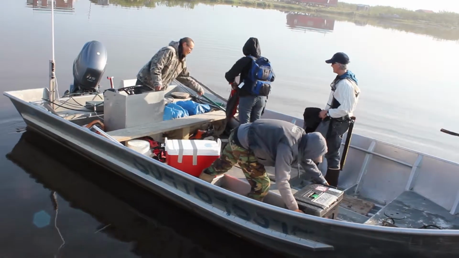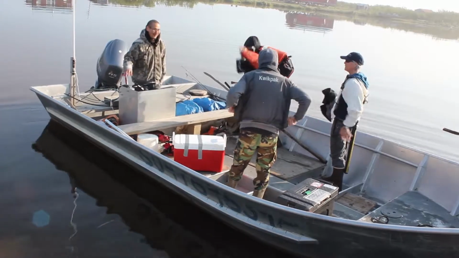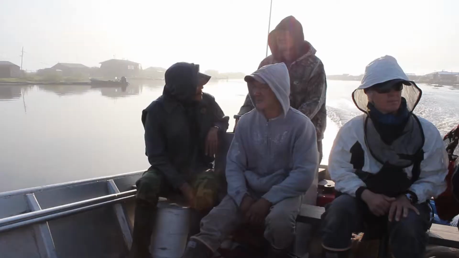Once you have everything ready to go, it's time to pack up and head back to the landfill for some sampling.